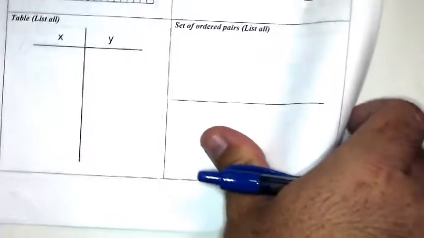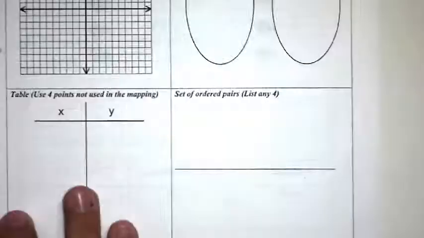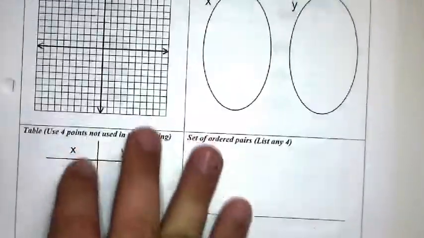All right. So, be on page 10. Go to page 10.